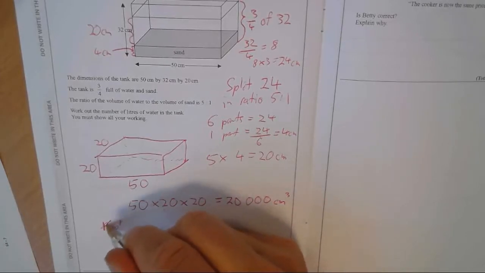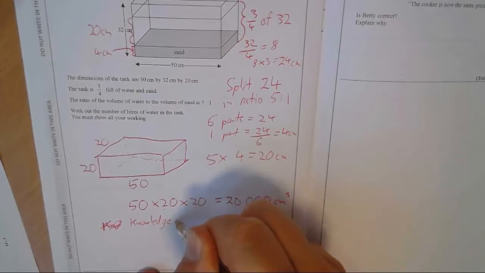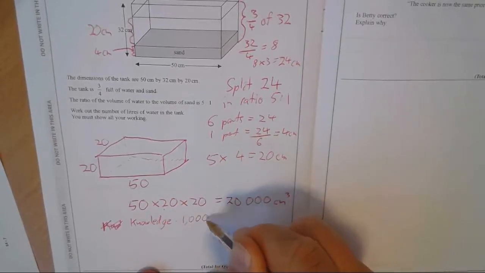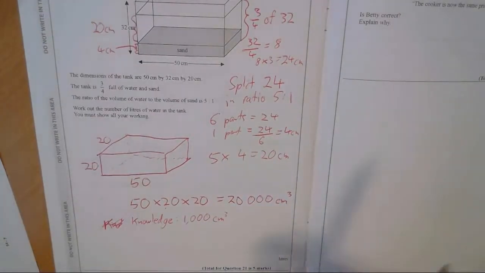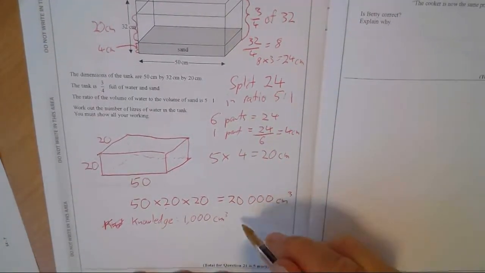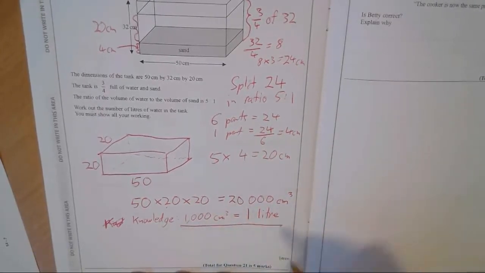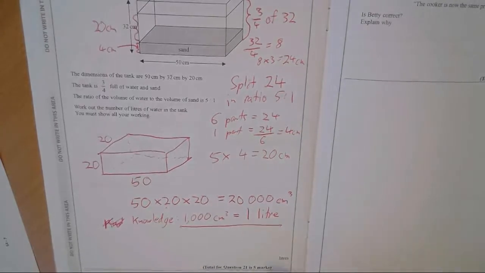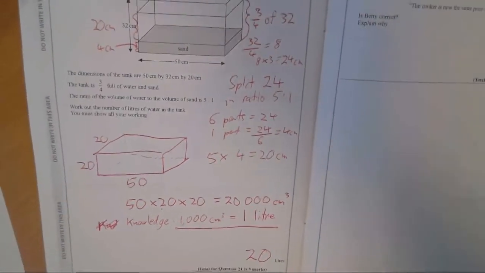So the knowledge fact is 1,000 centimeters cubed, so 1,000 little cubes, 1 centimeter by 1 centimeter by 1 centimeter, is equal to 1 liter. So that's again something you need to know. If you know that, then your answer is straightforward: 20 liters.